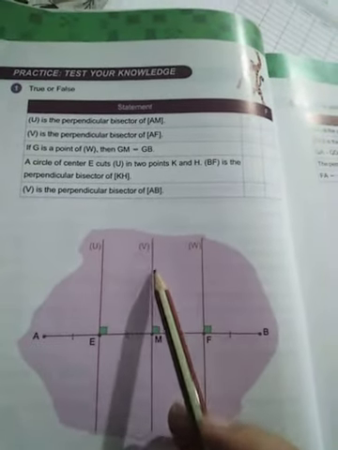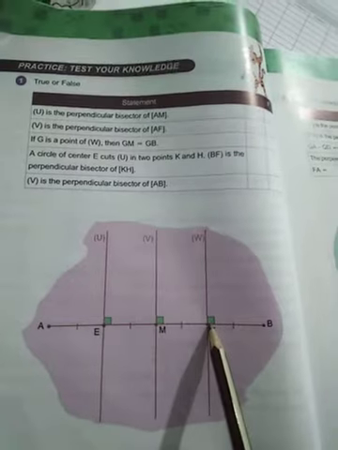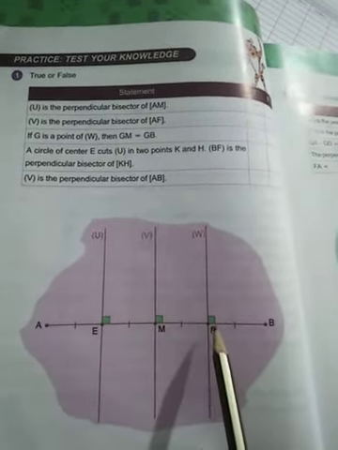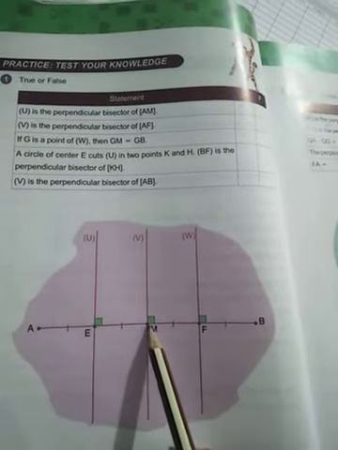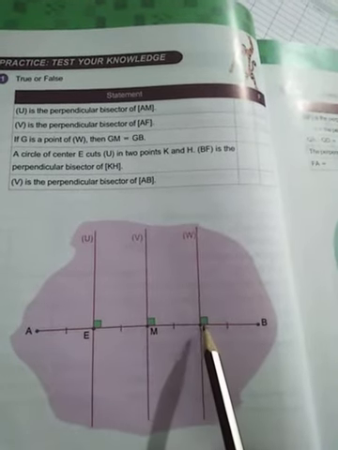Next one. V is the perpendicular bisector of AF. V is perpendicular to segment AF. But can we say that M is the midpoint of AF? No, it's not. It's given that EM equals to MF. Then M is the midpoint of EF.